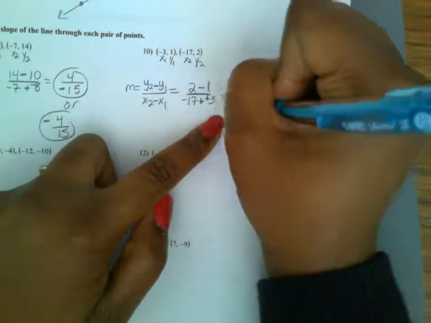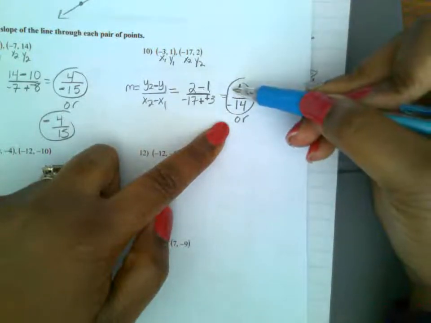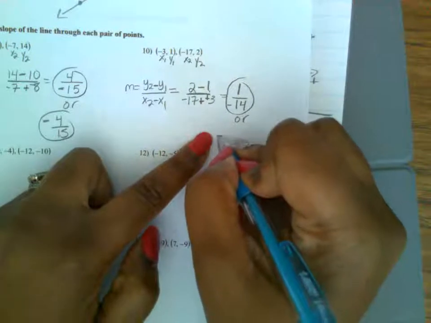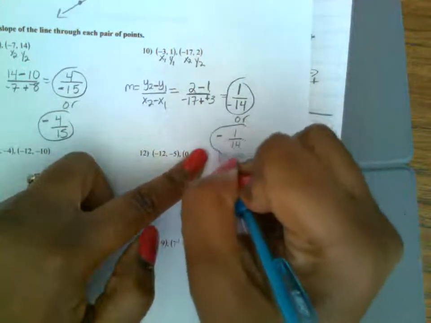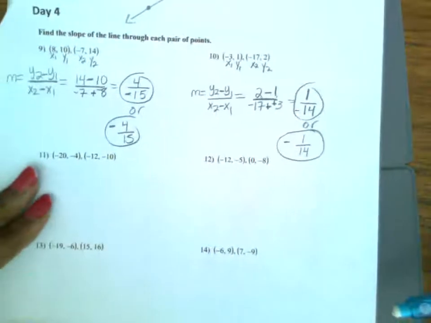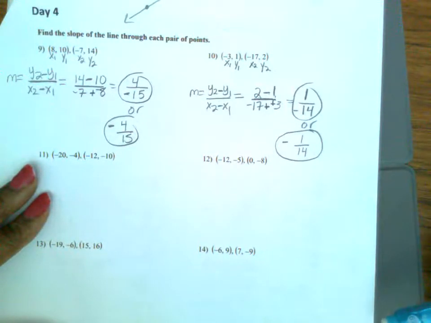This is my answer. Or when you divide a positive divided by a negative, the answer is a negative. So you can write it as negative 1 over 14. So you could see it either way. Any questions about that? I'm going to stop the video here.